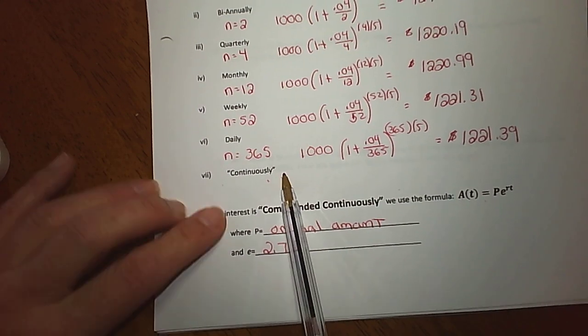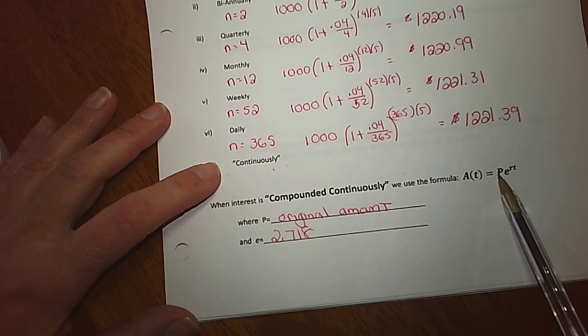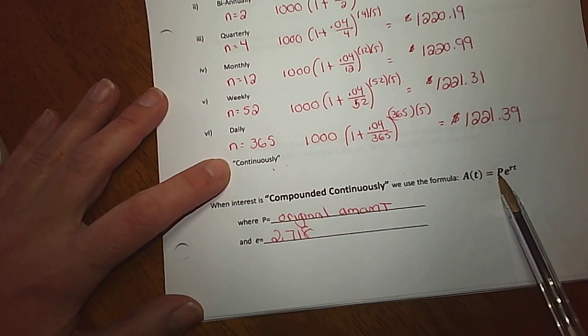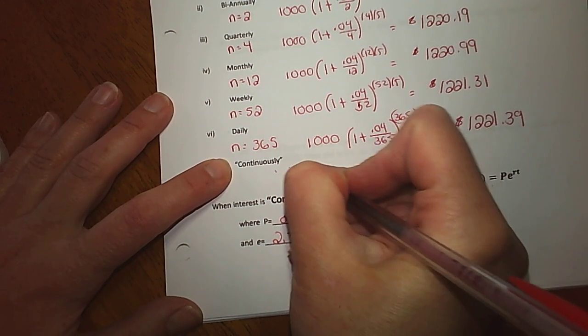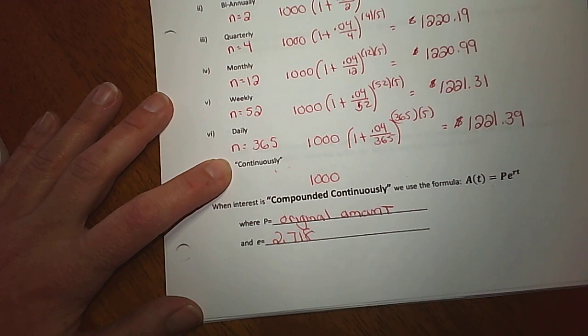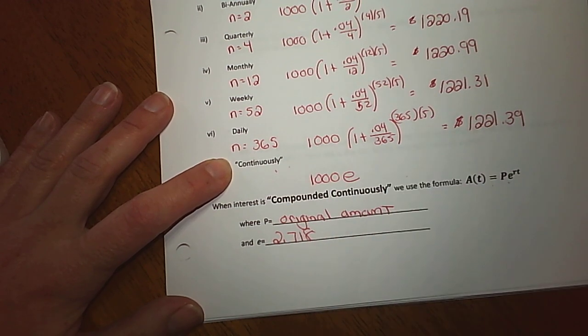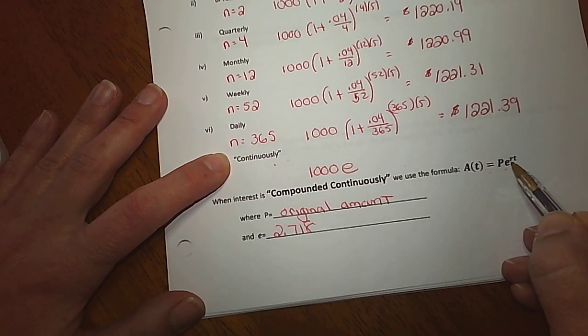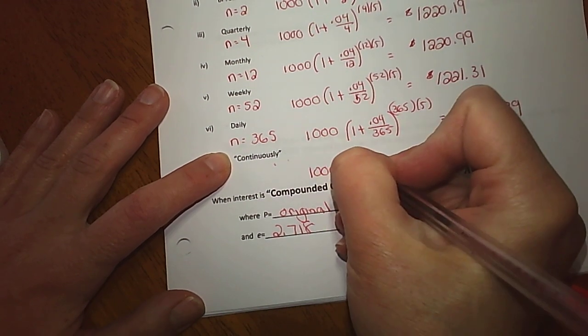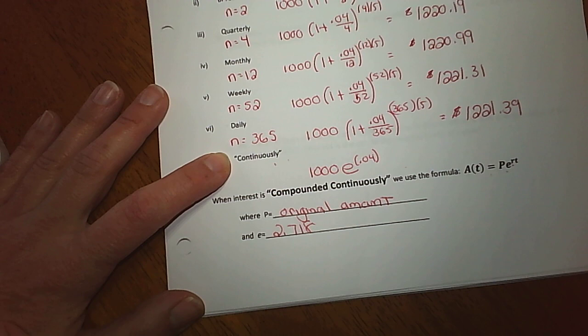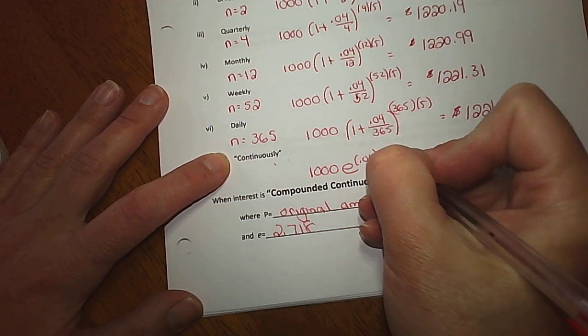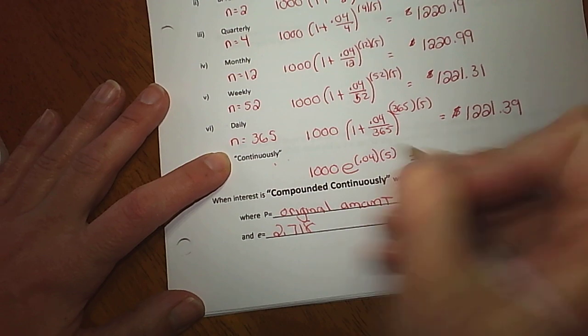So let's check this out continuously. P in PERT means the original amount. So the original amount we have is 1,000. Then E means we're going to put down the number E. R is the rate, and the rate is 4%, so I'm going to put 0.04 up there. And T is time, and this question was asking us for 5 years.